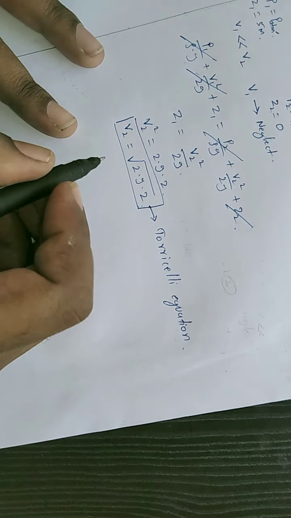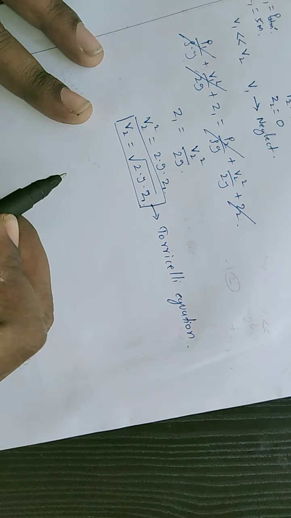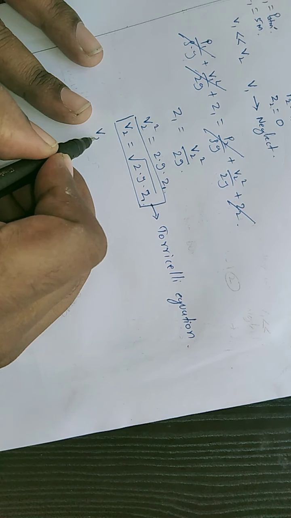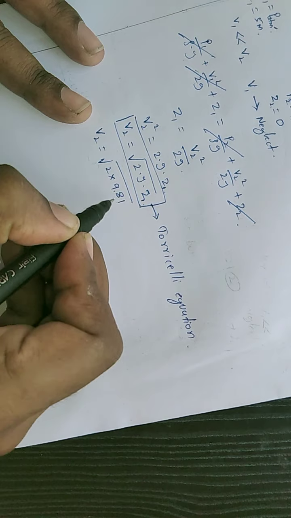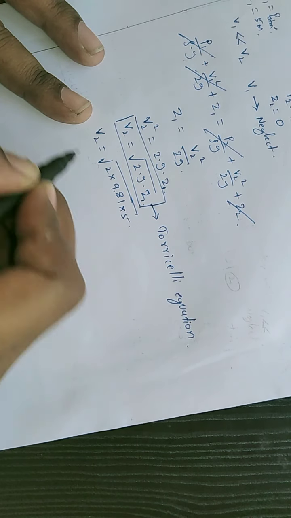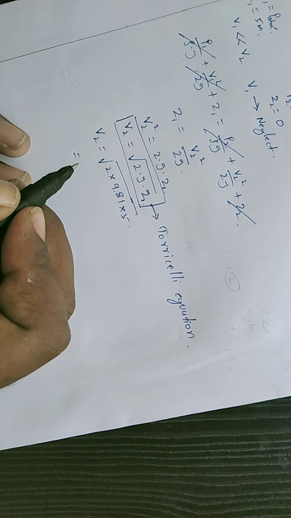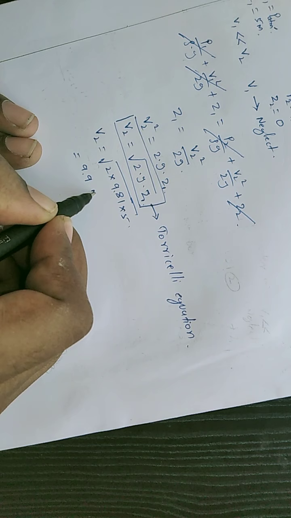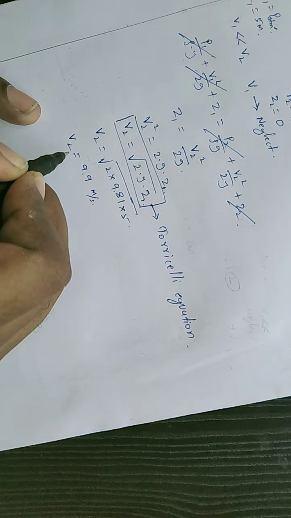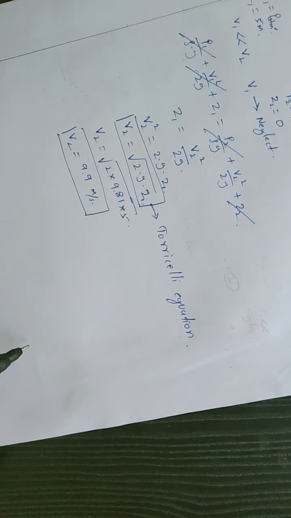Now let us substitute Z1. Z1 is given as 5 meters. So V2 is equal to the square root of 2 times g, and what is the value of g? 9.81, into 5. So what is the answer you get? The answer is almost equal to 9.9 meters per second. So this is the maximum velocity that we can get.